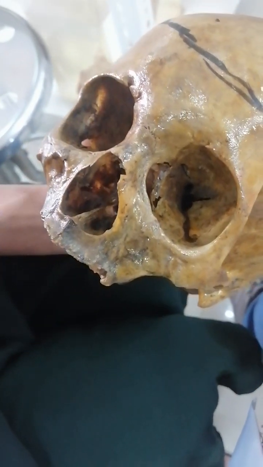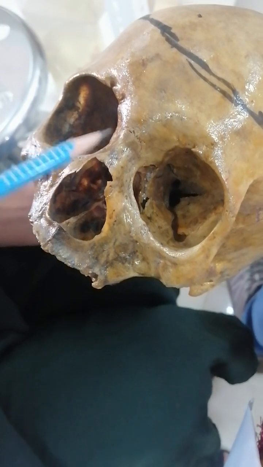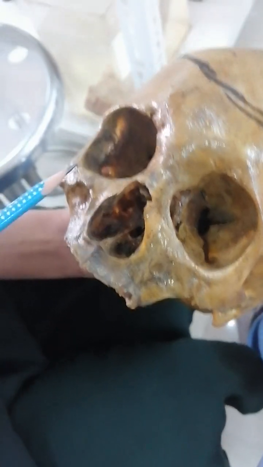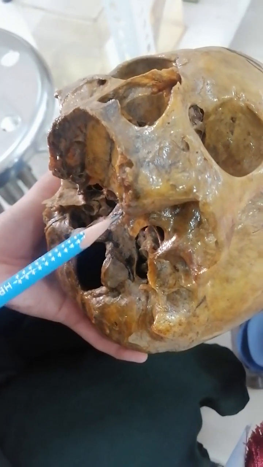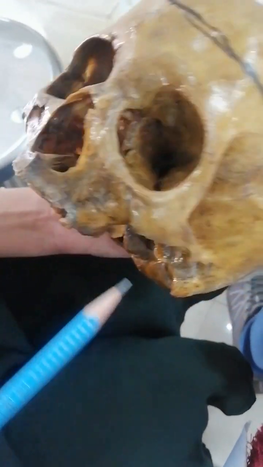Then we'll talk about the bone maxilla. This is the frontal process of the maxilla. This is known as the zygomatic process of the maxilla, and this is known as the alveolar process of the maxilla, which bears the sockets for the teeth.